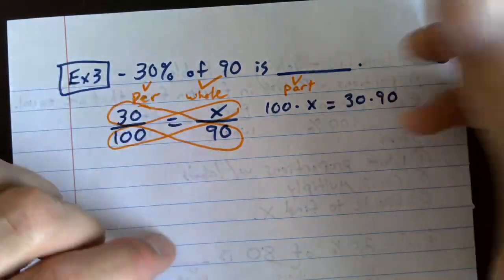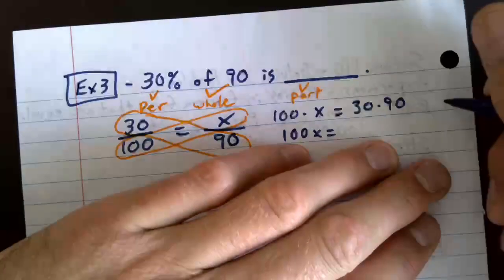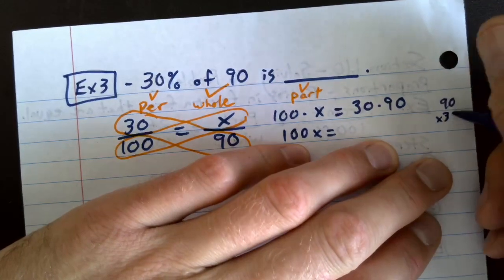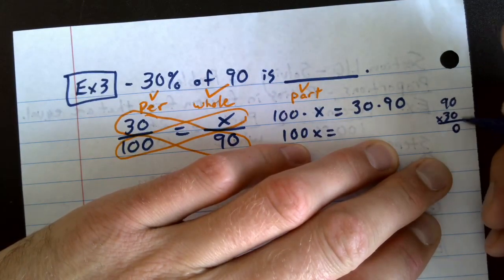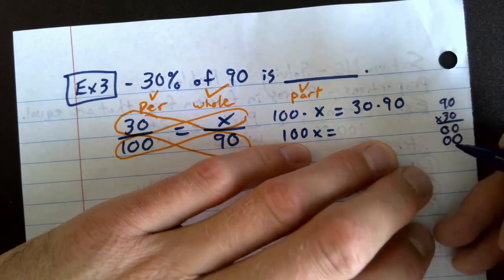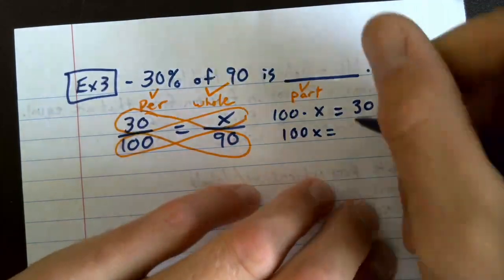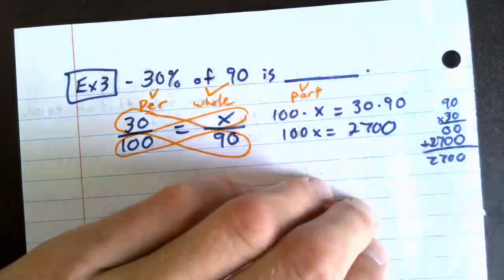I like drawing this x. This is fun. So you have 100x equals, and then just work out 90 times 30 off to the side. 0 times 0 is 0. 0 times 9 is 0. Placeholder. 3 times 0 is 0. And 3 times 9 is 27. So you have 2,700 equals 2,700.